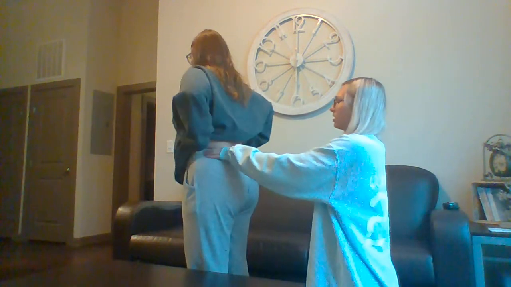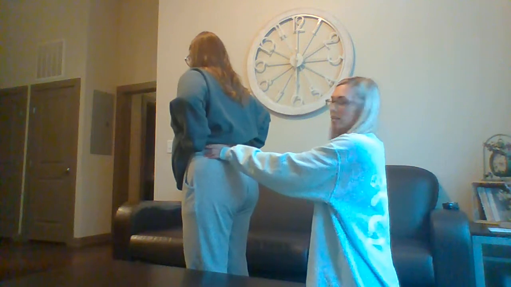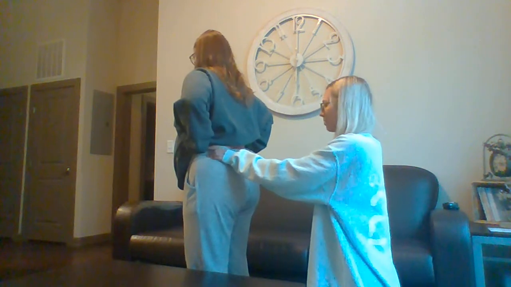Make note that it's either exaggerated, absent, or normal. And then last, we're going to look at her from the back and make note where her PSISs are and make sure that those are in the same horizontal plane. And so next, we're going to move to the special tests.